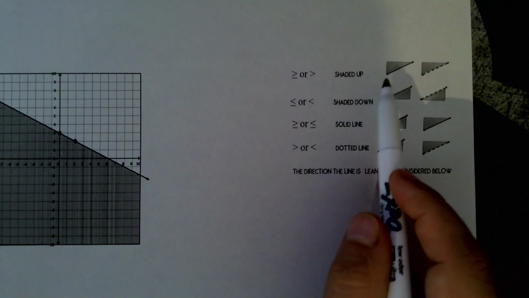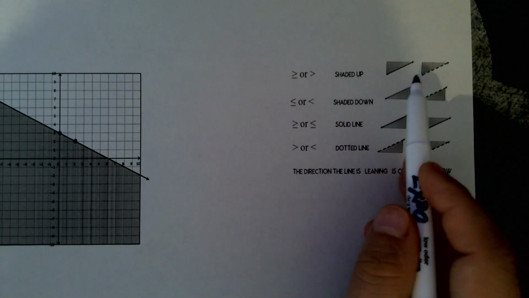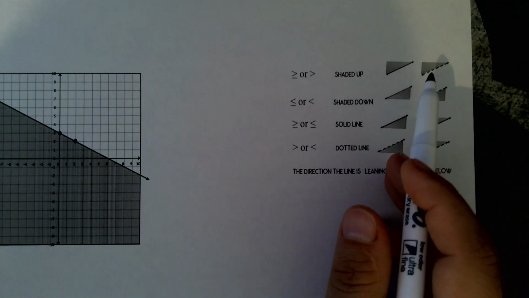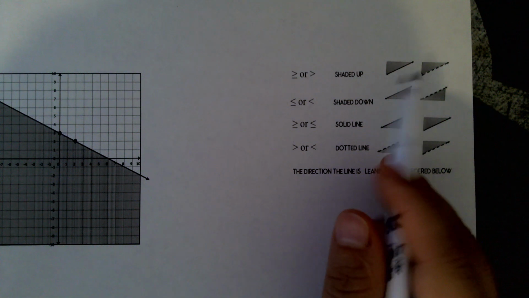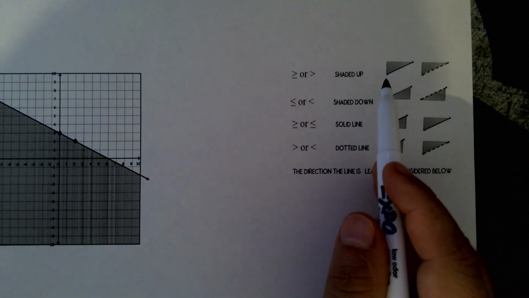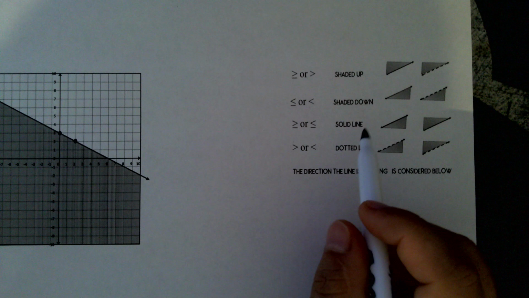If we have a line that goes left to right, shaded up would be above the line. You can kind of think of a line as like a person, and if that person is falling down, that would be below. And above the person that's falling down would be above. Okay, so that can help you remember the rules for this.